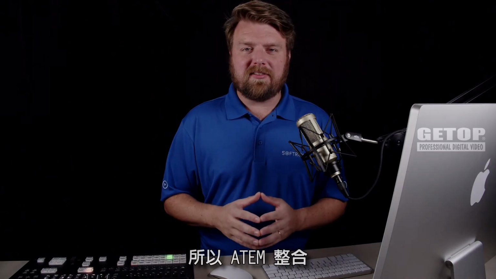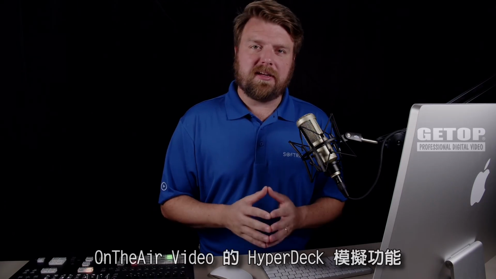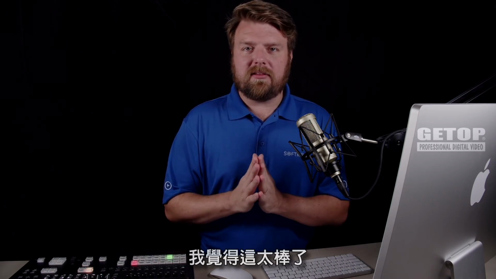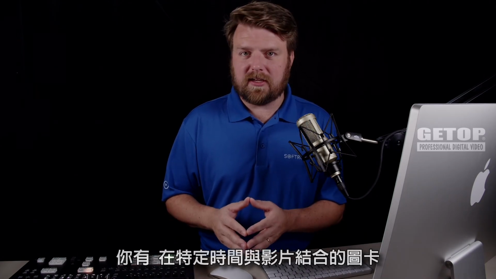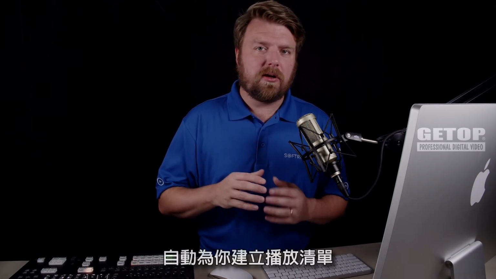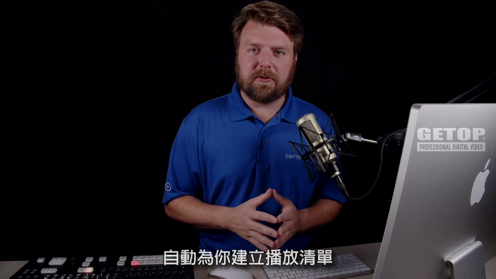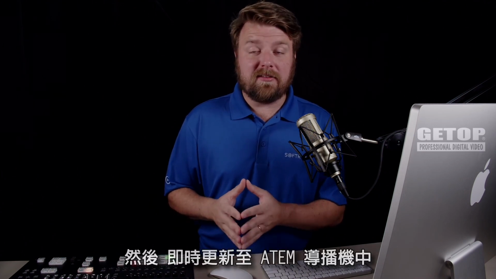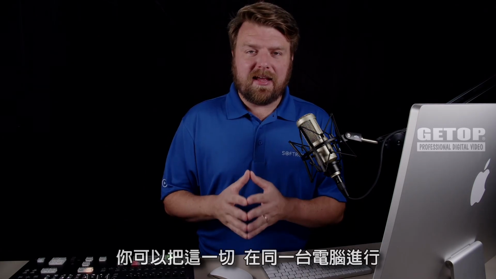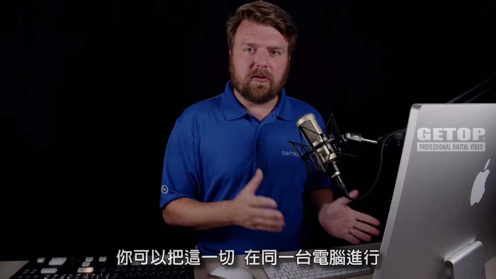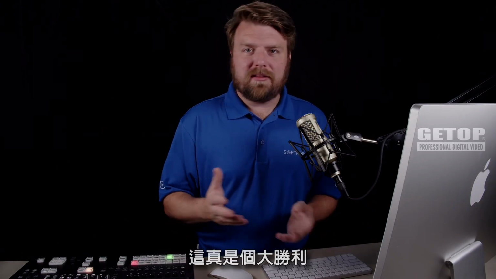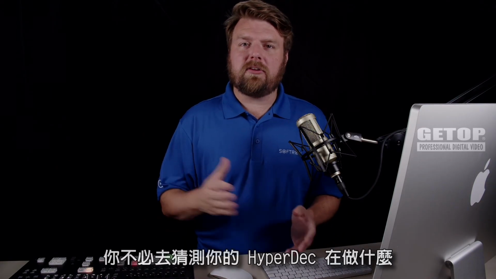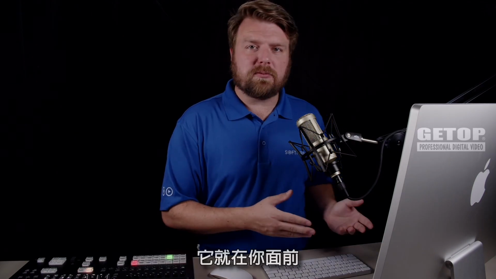Okay, so for this ATEM integration, the HyperDeck emulation by OnTheAir Video, I think this is so wonderful. Now you have graphics tied to your video at specific times, you have folder-based playlists automatically building a playlist for you and then updating inside of your ATEM switcher. And you can have all this on one computer, your ATEM interface and your OnTheAir Video. That is such a win. You don't have to guess what your HyperDeck is doing. It's right in front of you.